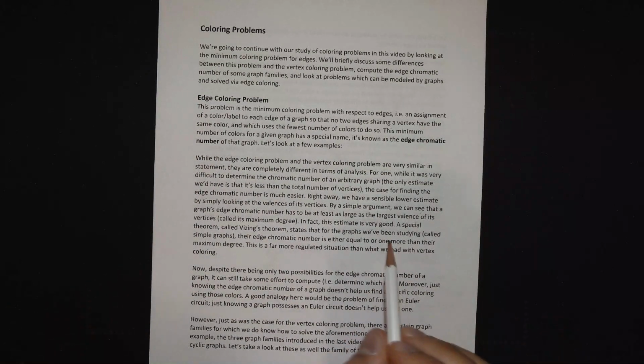Okay, all right. So in fact, this estimate is very good. So a special theorem called Vizing's theorem states that for the graphs we've been studying, called simple graphs, so every graph that we've looked at in this class is a simple graph, their edge chromatic number is either equal to or one more than their maximum degree.